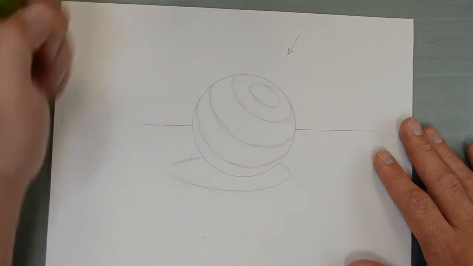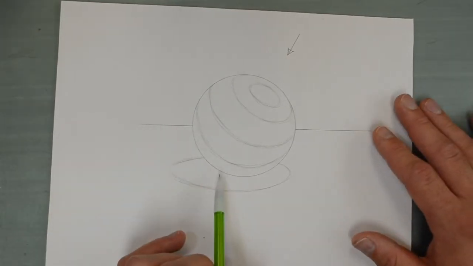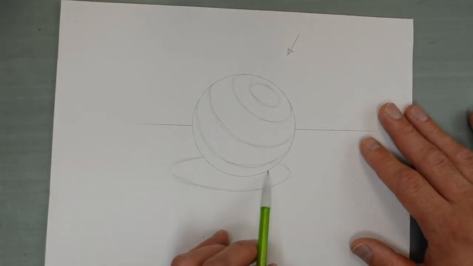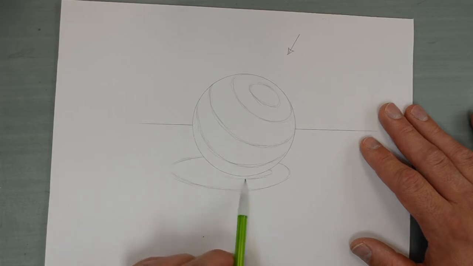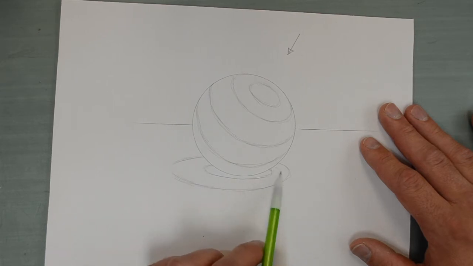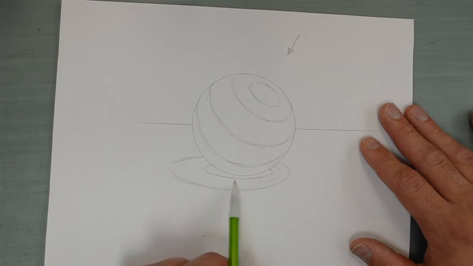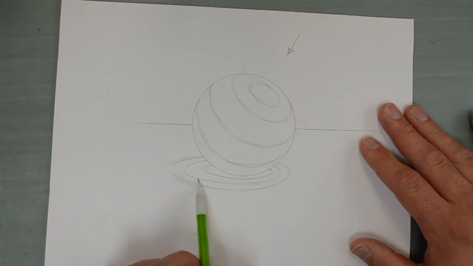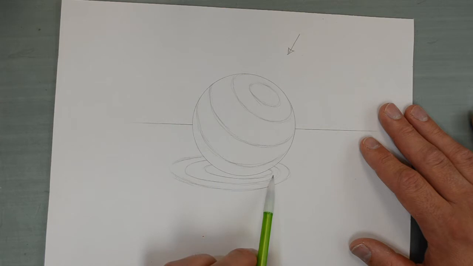Okay, that's the idea. And then with the cast shadow we can do something similar, because directly underneath the ball, the sphere, it's going to be darkest. It's going to receive the least amount of light. And then you might have one or two more levels that you can indicate coming out from that. So it's sort of like rings: dark, medium, a little bit lighter, but they're all going to be shaded on the cast shadow, okay?